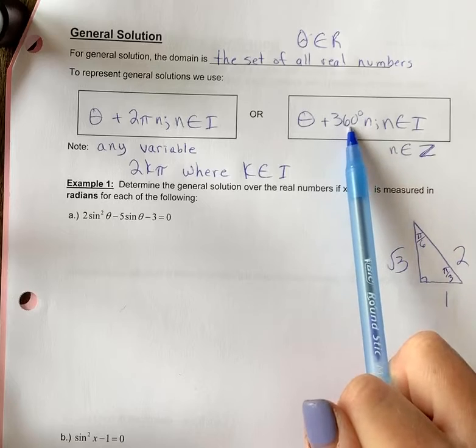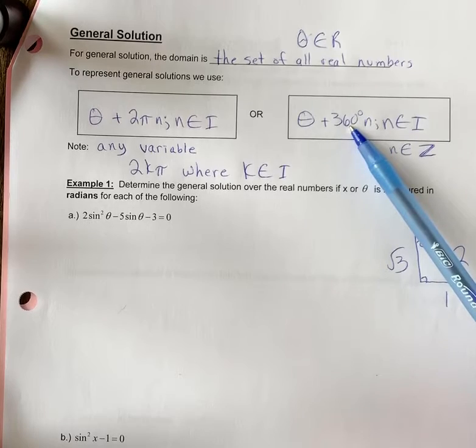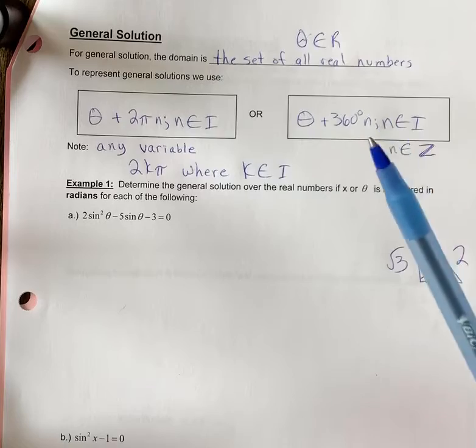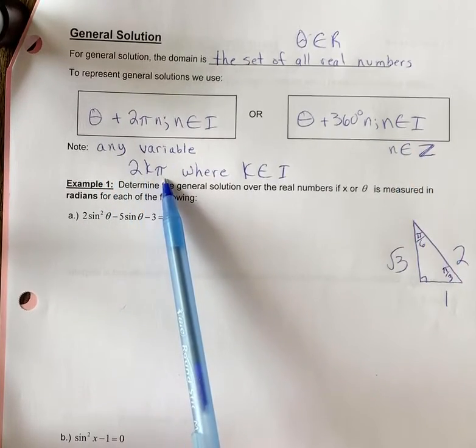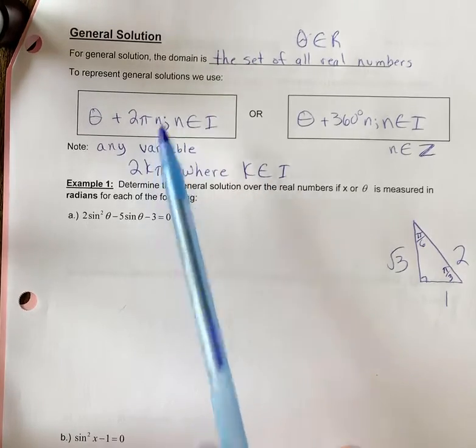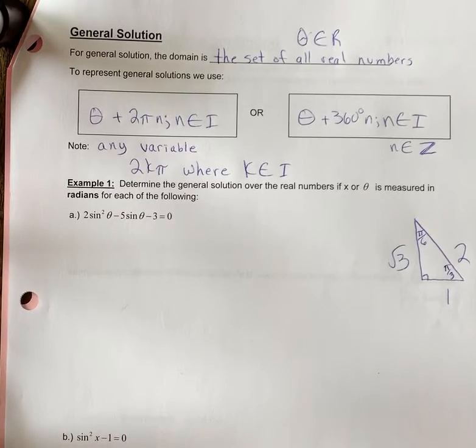If degrees are used or asked for in the interval, then you would use 360 degrees instead. If it doesn't specify radians or degrees, then you can use either one. So other variables may be used. 2k pi is commonly used, where k is an element of integers. So 2 pi n and 2k pi are the most common ways to write it. It doesn't matter which one you use.